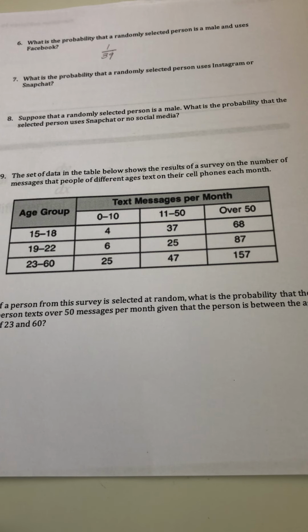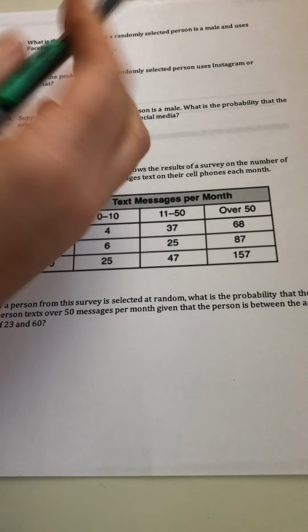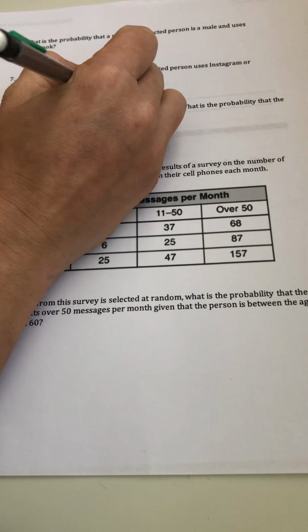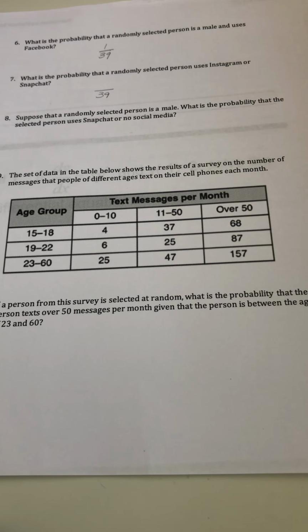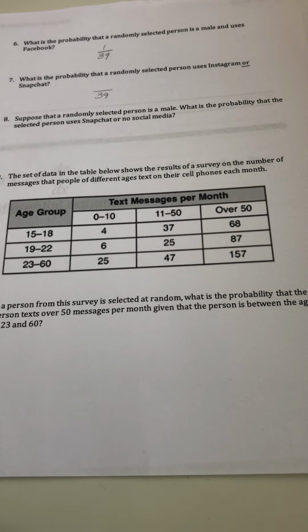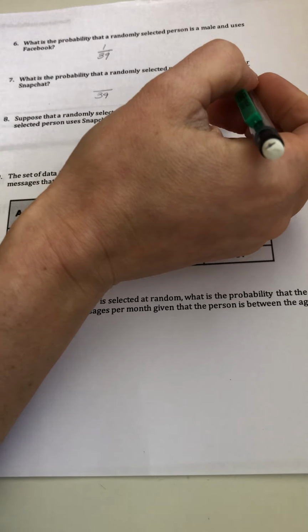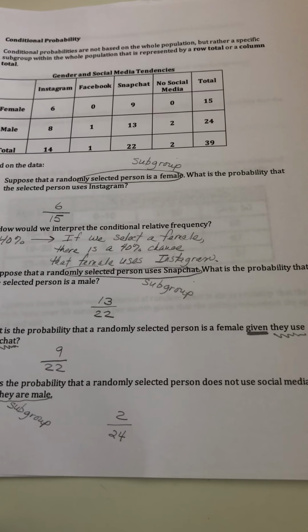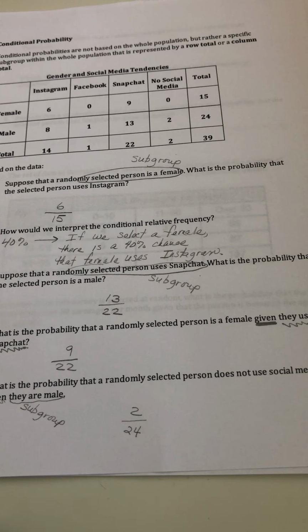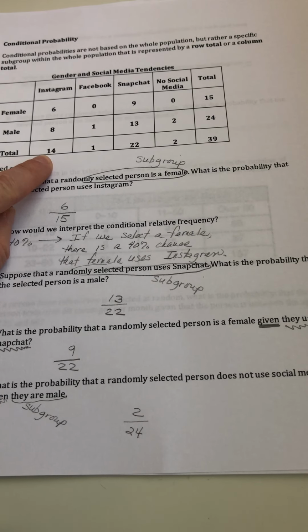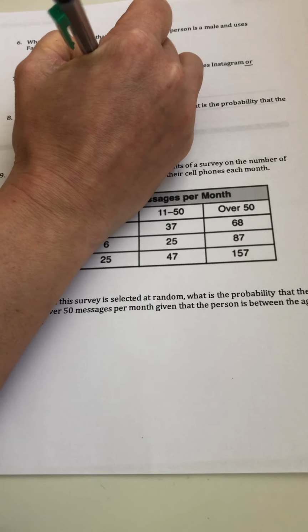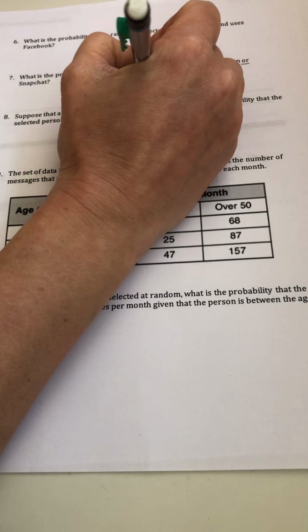What is the probability that a randomly selected person uses Instagram or Snapchat? So now we're just getting back to randomly selecting a person. Didn't specify females or males or anything of that. So once again, we're going to be over 39. And the word or would imply that it could be Instagram or Snapchat. Doesn't have to be both. So back to our table, there were a total of 14 Instagram users, and there was a total of 22 Snapchat users. So our numerator is going to be 14 plus 22, which would give us 36 out of 39.